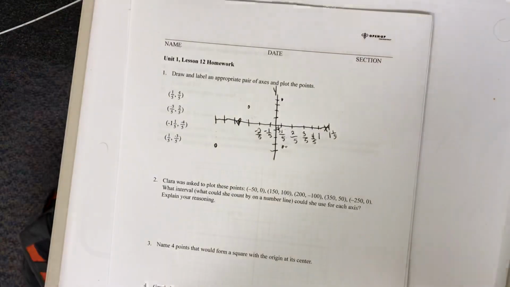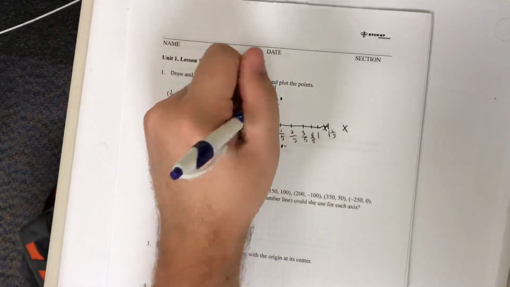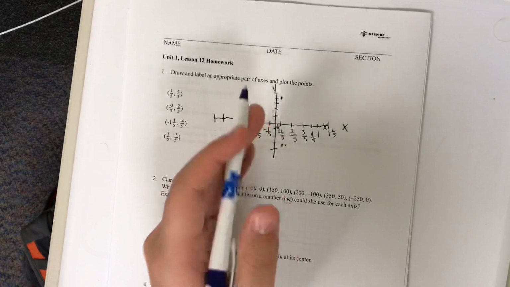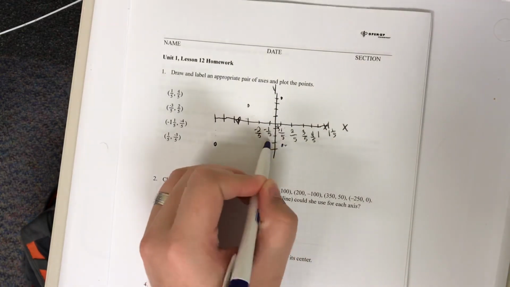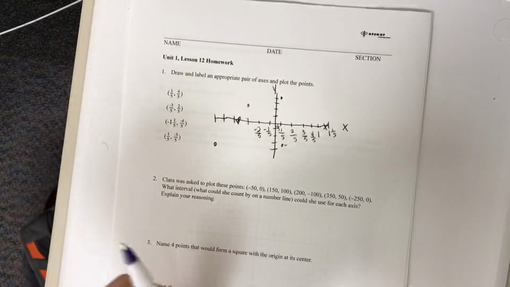So the whole point of this is to draw and label an appropriate pair of axes. I need to see x, I need to see y, I need to see the scale that you're using. What are you counting by? If you can't fit all the numbers in, it's perfectly okay to do this, because it shows me that you understand that we're counting by our scale, fifths, because that's going to allow us to include every point in our data set.